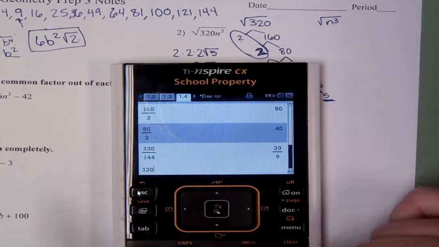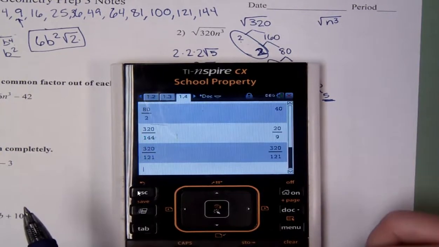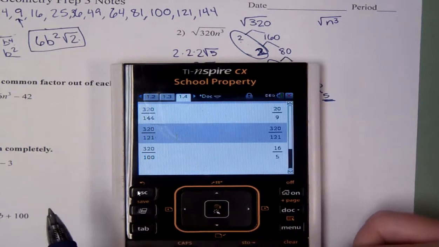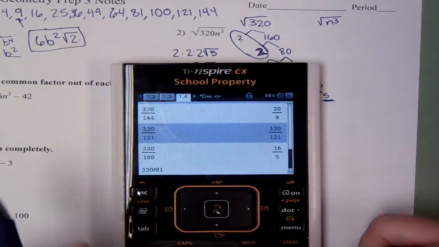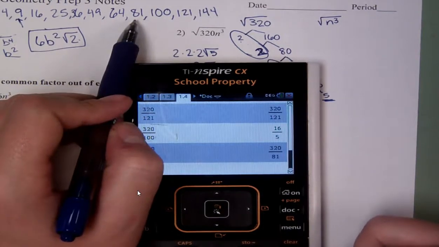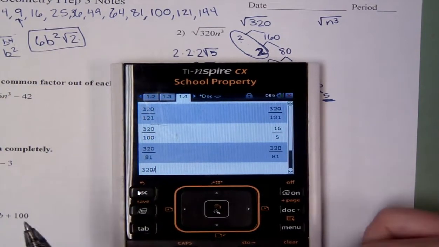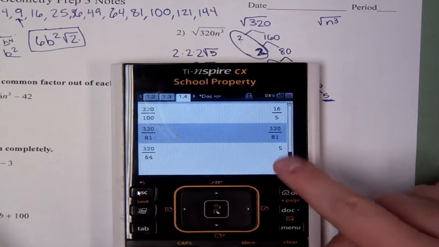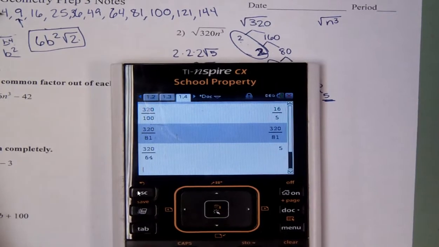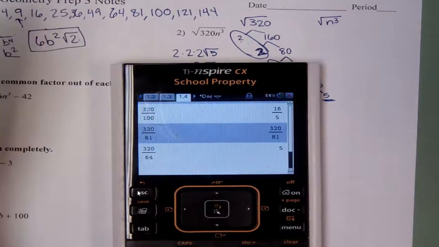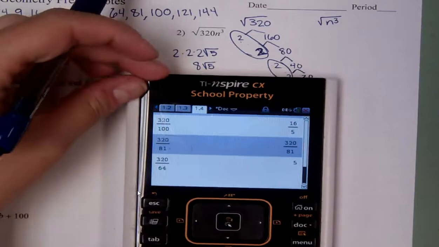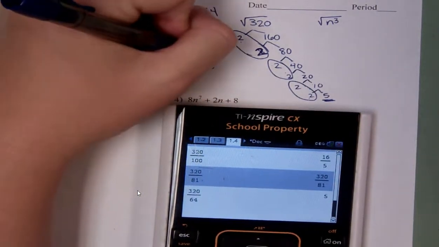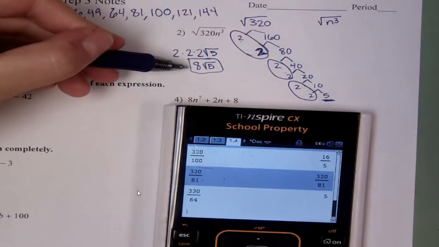Okay, so 320 divided by 121. Nope, that doesn't work. 320 divided by 100. Obviously that won't work. 320 divided by 81. And I'm just going down the line. 320 divided by 64. Oh, hey, that works. Okay, so once you get to one of these, and the reason I'm not going from the bottom up is because we want the largest number that is divisible. So, this is just another way to get to 8 root 5.